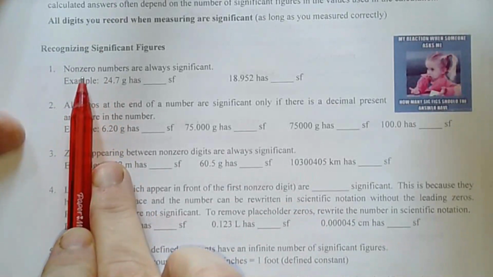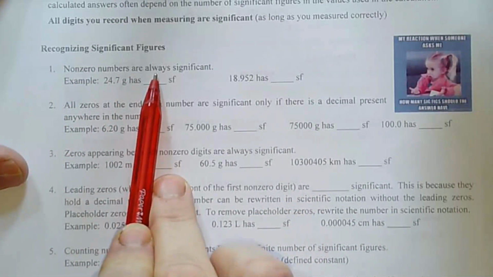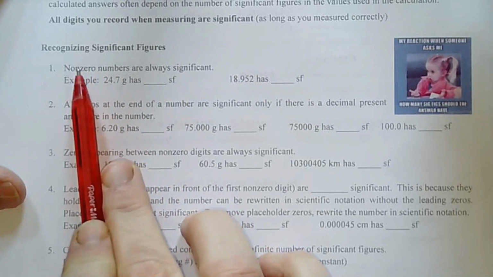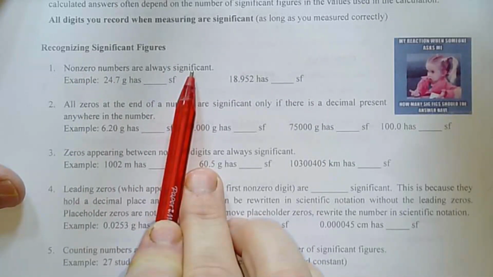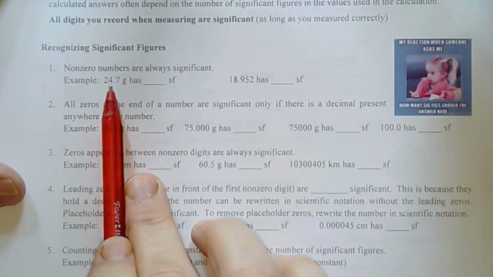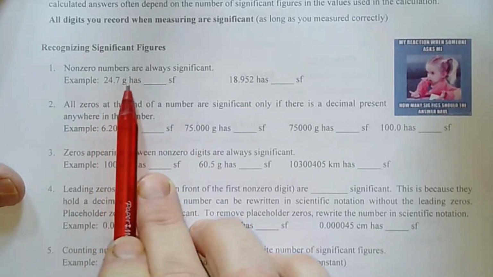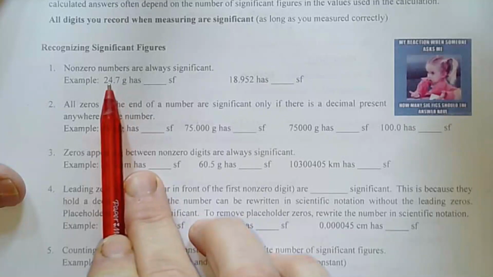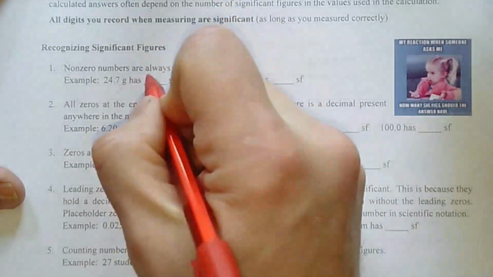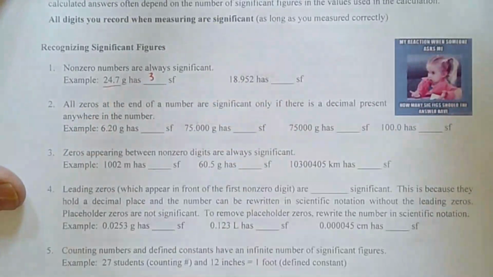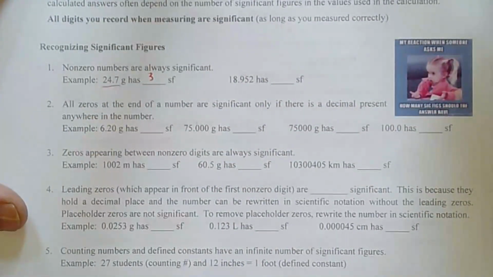First is all non-zero numbers in reported data. Anything that's non-zero is significant. So you look at this value, 24.7 grams. Remember, data is already reported as a value with a unit. All these numbers are non-zero, so this would be considered to have 3 significant figures. All of those are significant.